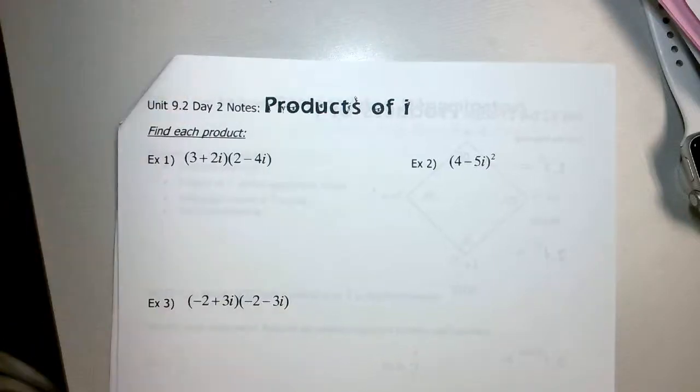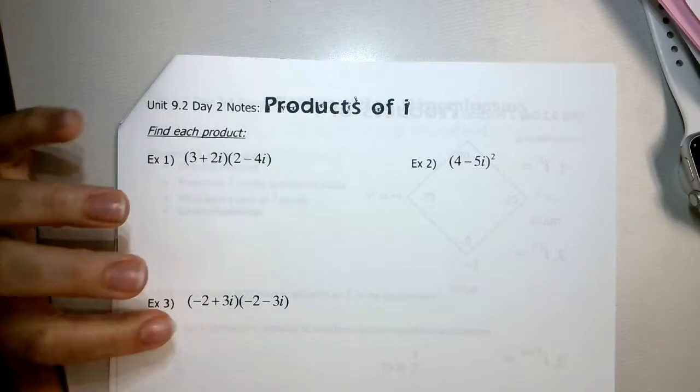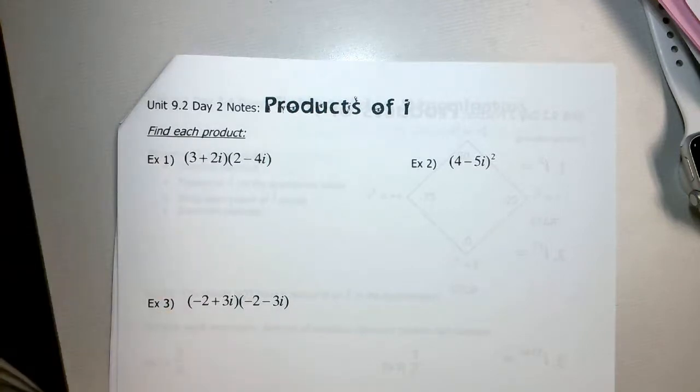Okay, so today we're going over products of i. We kind of talked about these first three problems yesterday, but we're going to talk about them again today as a refresher, if you needed help with that from yesterday's work. What we're talking about today is super short, and the practice is also super short. I'm not lying.